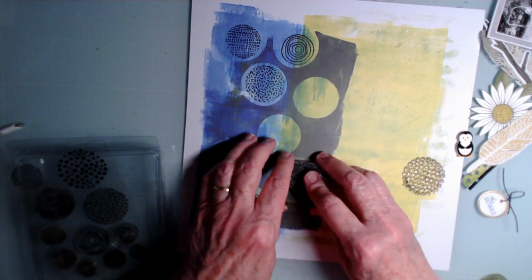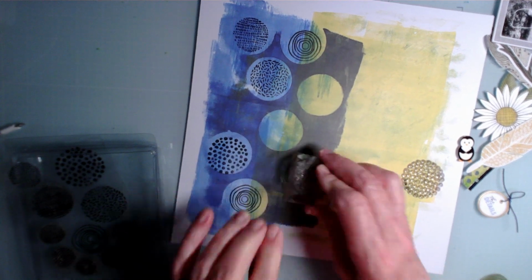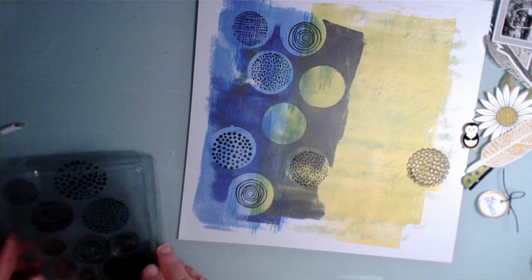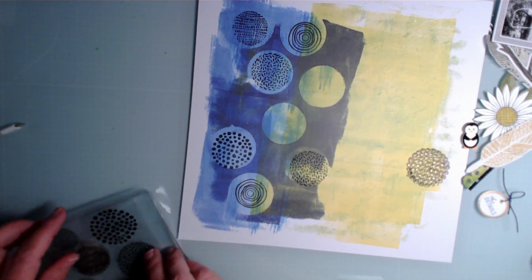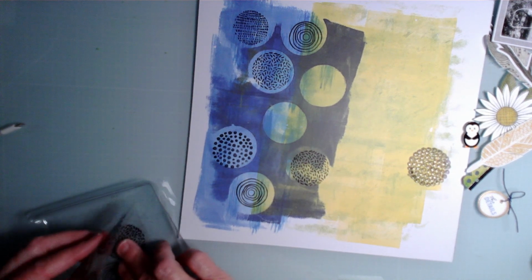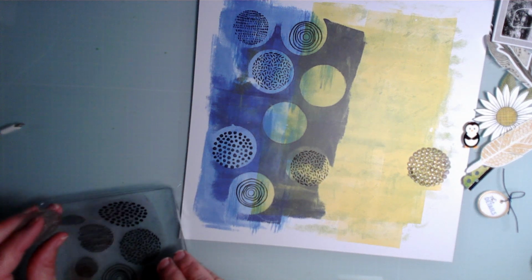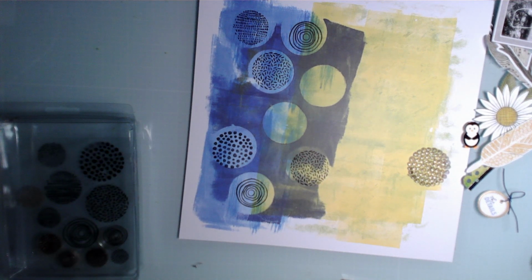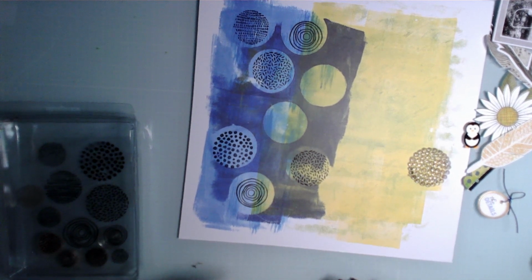And the photo may cover part of that, so again, not worried about repeating. And let me get this original one that I used. This stamp set, I have no idea where it came from. I've had it forever and lost the packaging, and I've even lost some of the stamps.